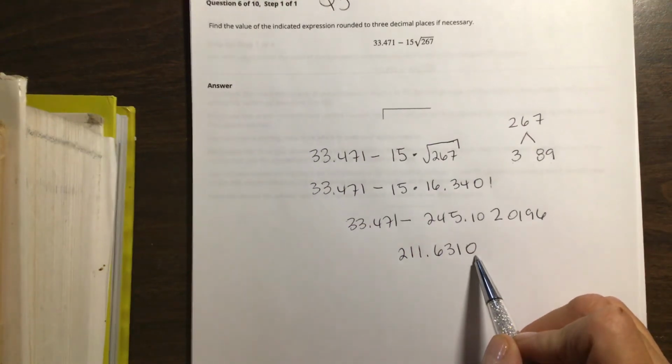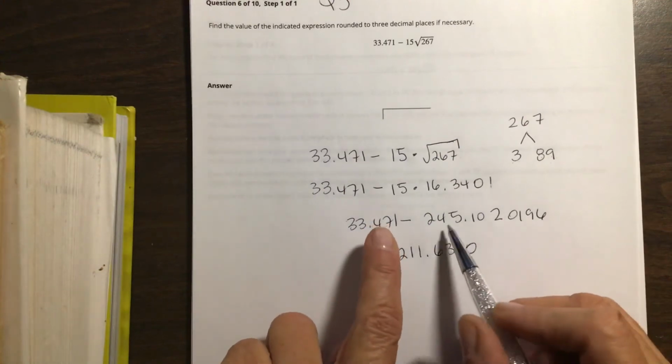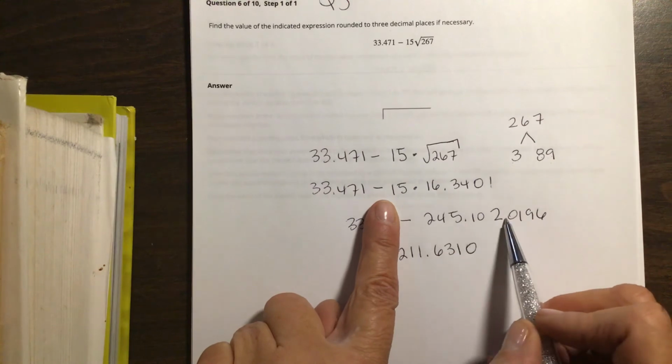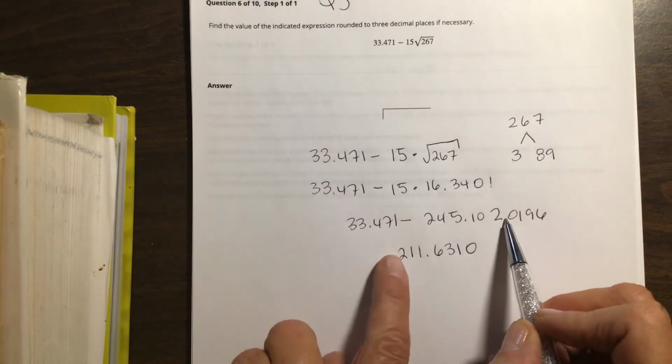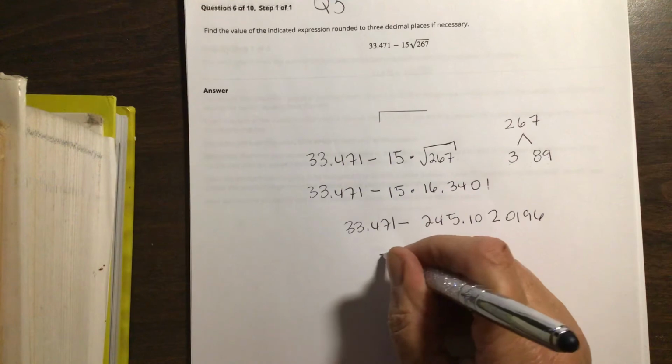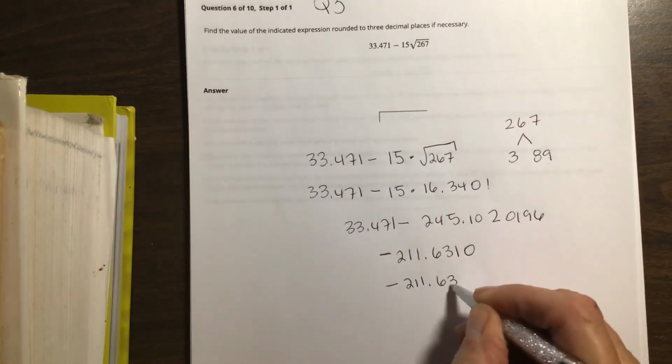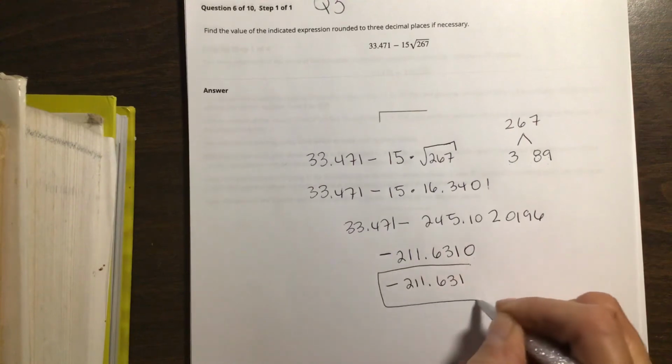And then before I stop, I'm needing to think about how the bigger number is negative, the smaller number is positive, so our answer is going to be negative. And then I'm going to round that to 3 places, and this is going to be my final answer.